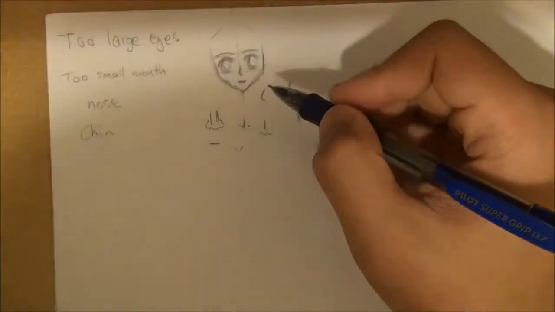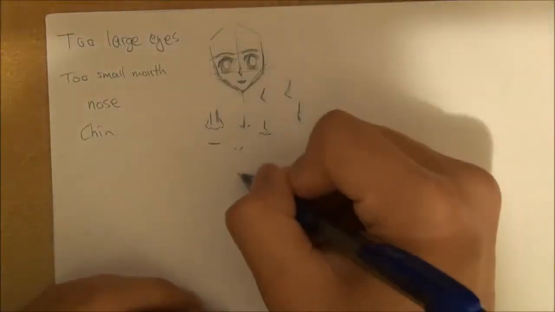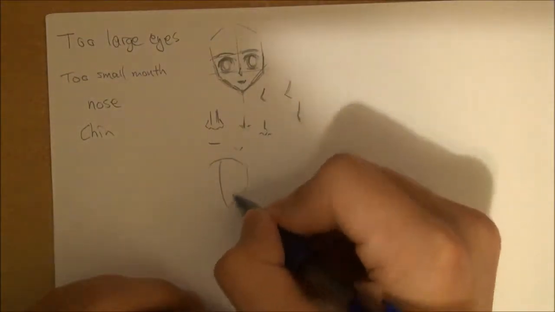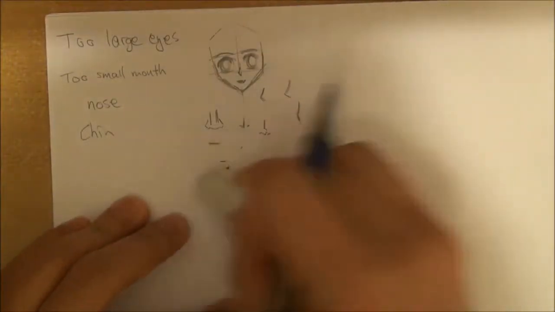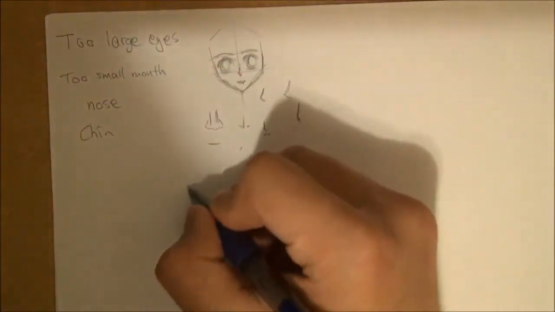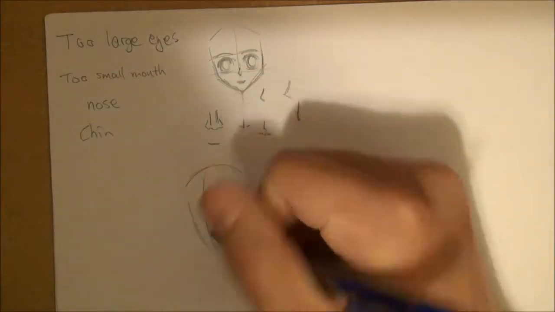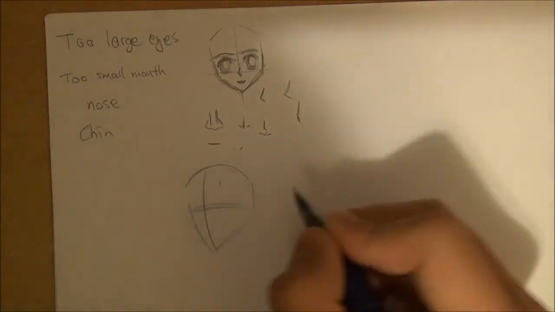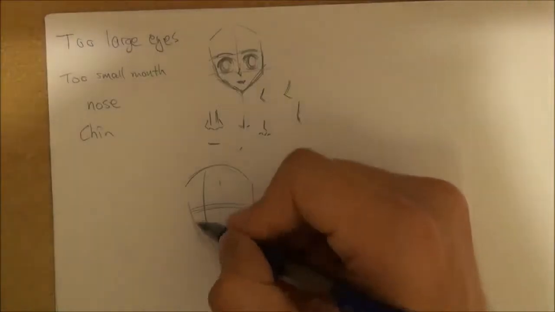And of course, the chin. This mistake is made by a lot of beginners when they are drawing the side view of a character. I think I will have to draw it a little bit bigger so that you guys can see it. The side view of a character. They draw the chin in the wrong place.